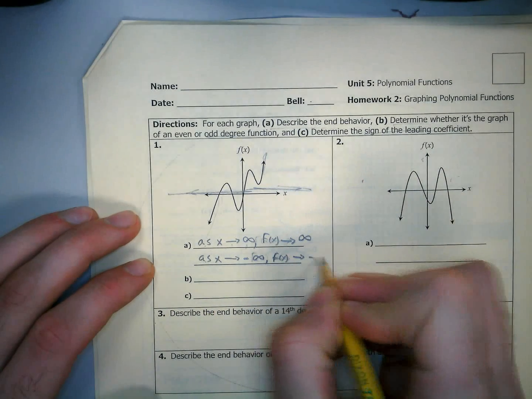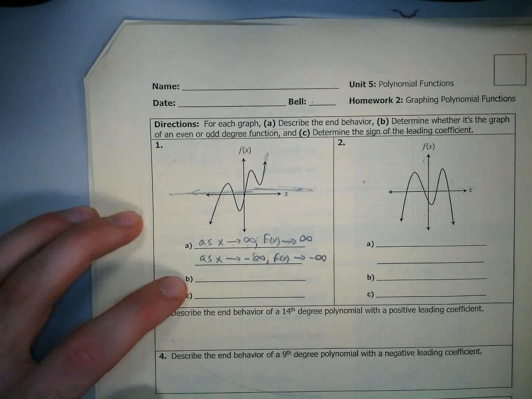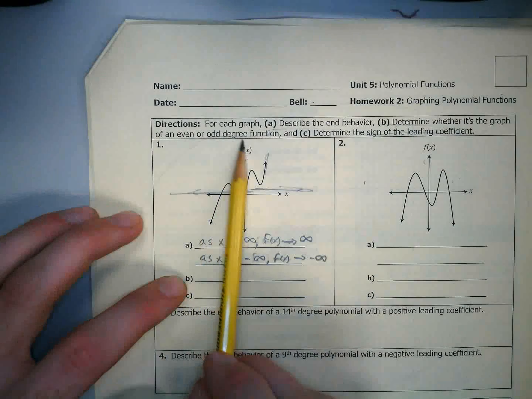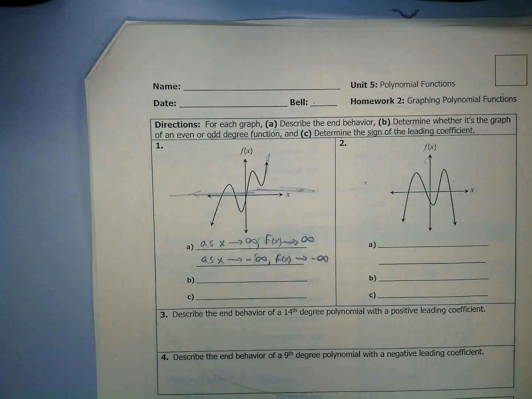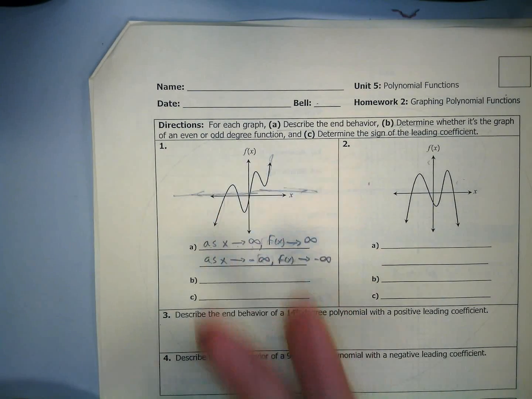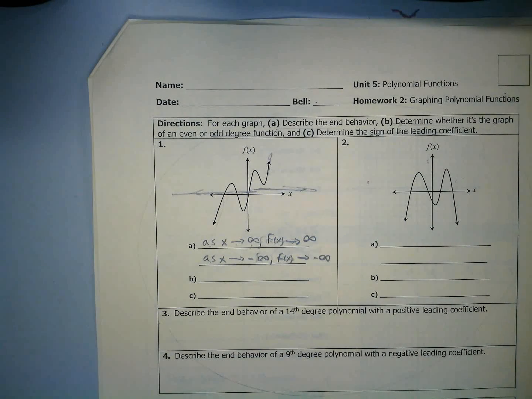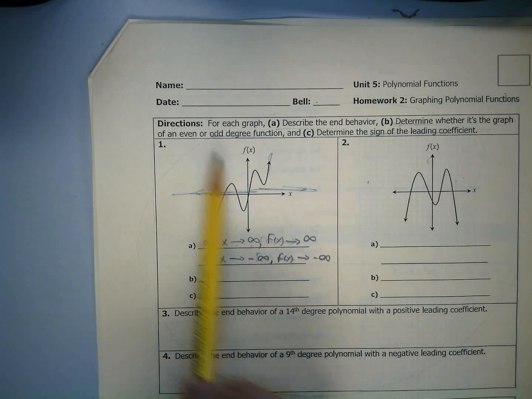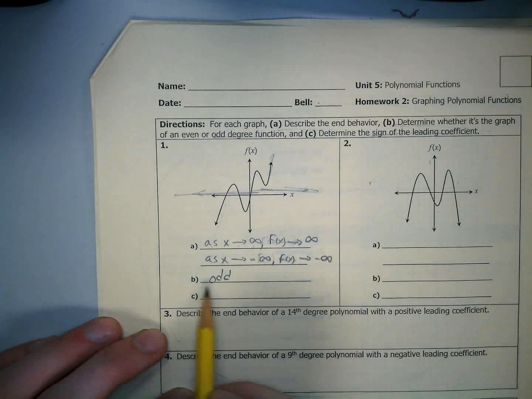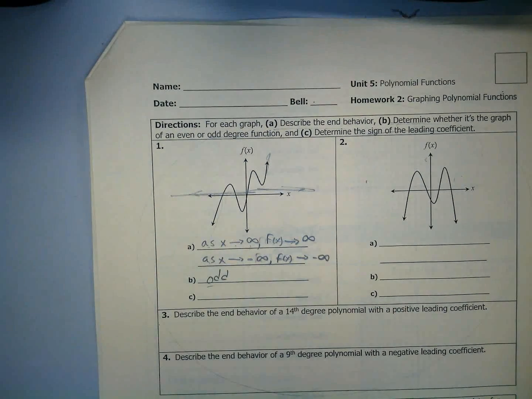Goes to negative infinity. Okay, B asks whether the graph is an even degree or odd degree. Don't get this confused with even function versus odd function. It's obviously not symmetrical, so it's not an even function. It's asking whether the highest exponent is even or odd. What do you think? Odd. How do you know that? Because the ends are facing different directions from each other. Think about the O's: odd, opposite directions.